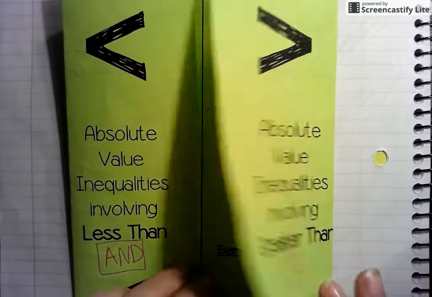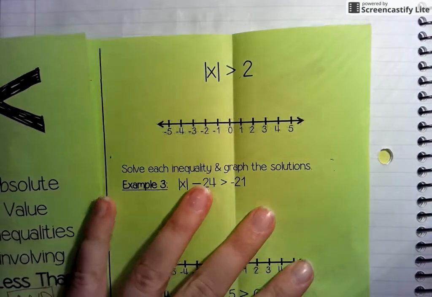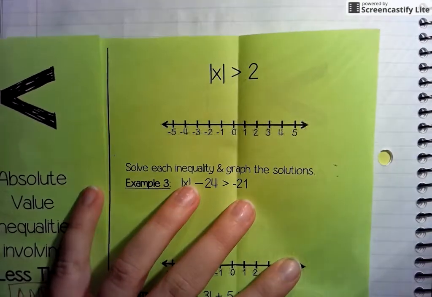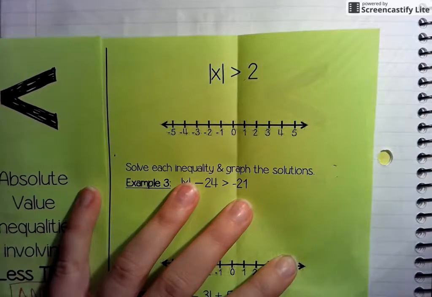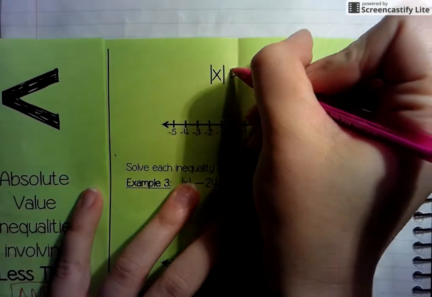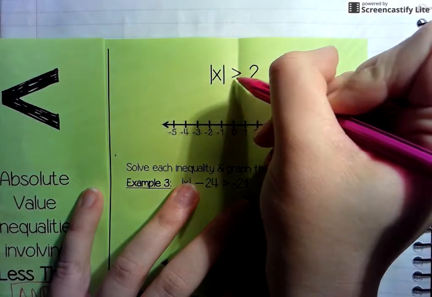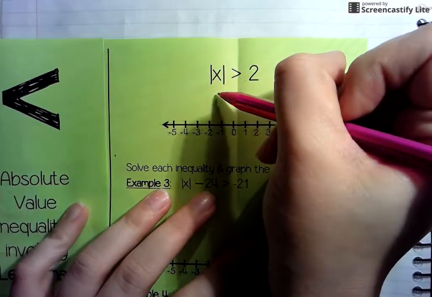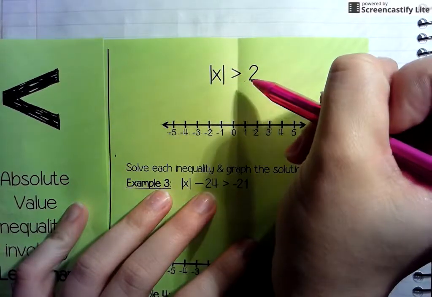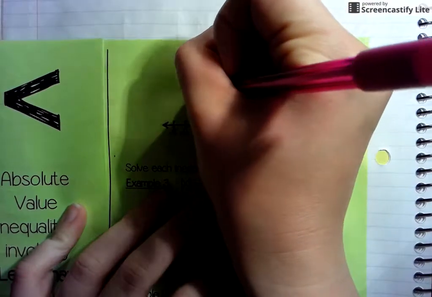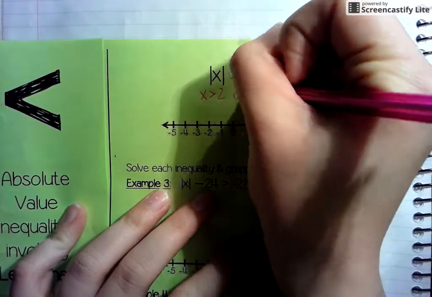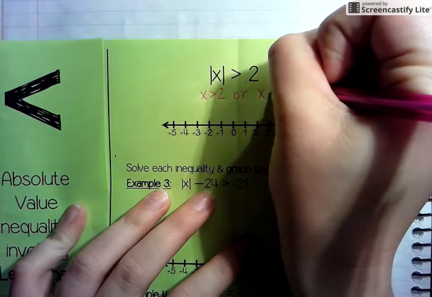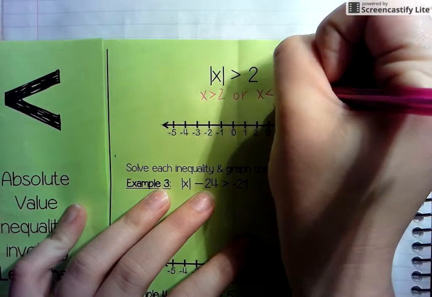Anytime you have a greater than or greater than or equal to sign, you're going to solve by using or statements. If I notice it's a greater than symbol and I have my absolute value by itself, I can make my two equations. So I'm going to have x is greater than 2 or x is less than -2.